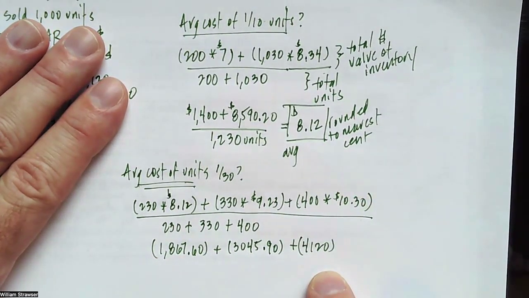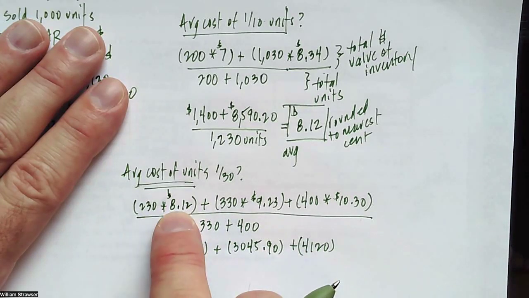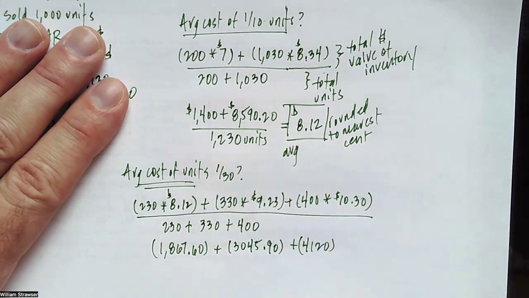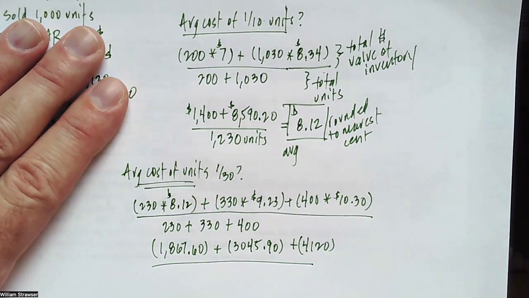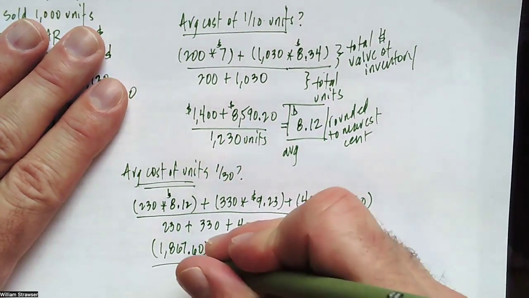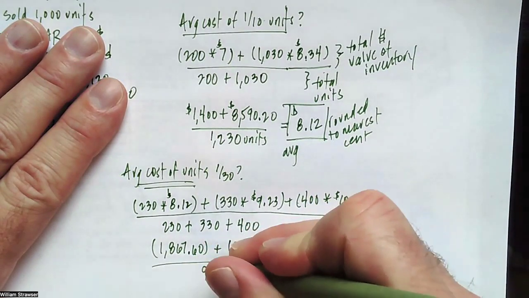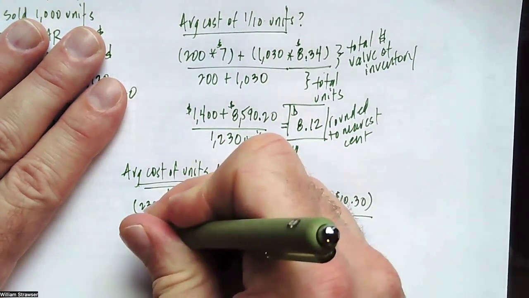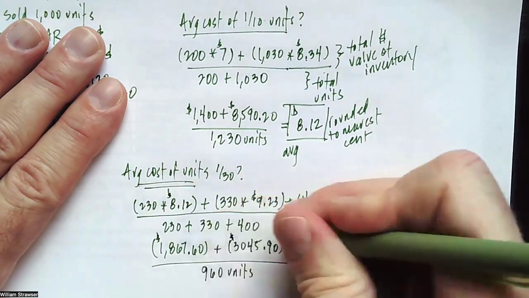This is the total value of all of the inventory that I was first left over with after the first sale, plus what I purchased, and then I add the total number of units I have at that date, 960 units available. So this is my total dollar value divided by units.